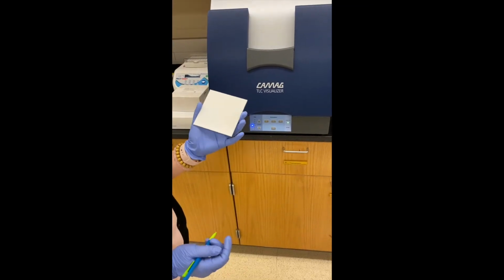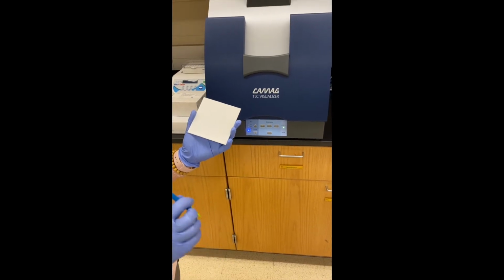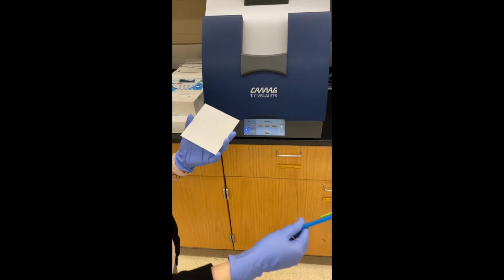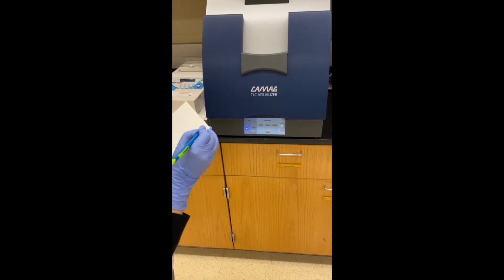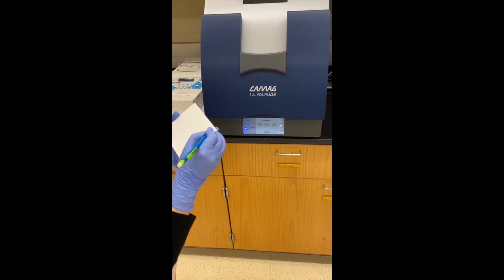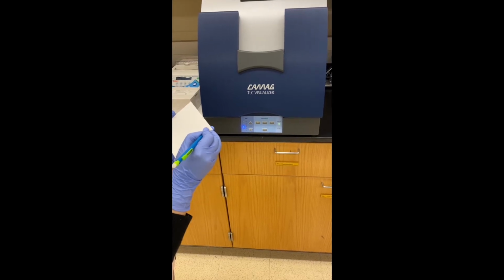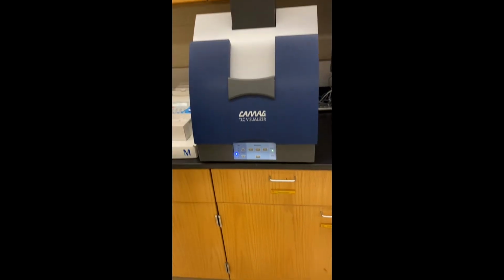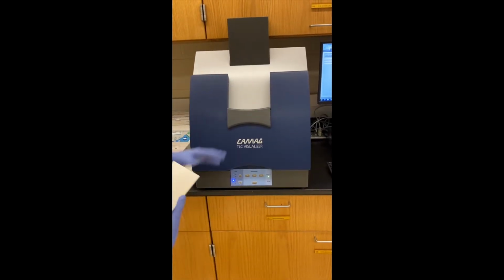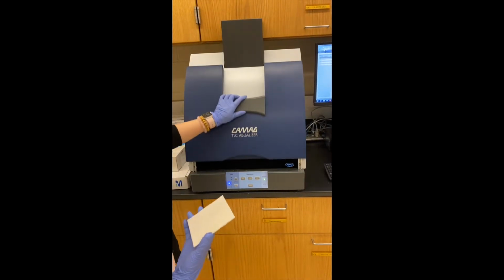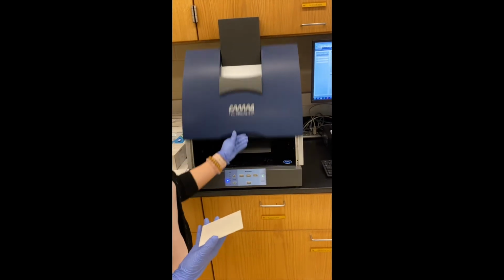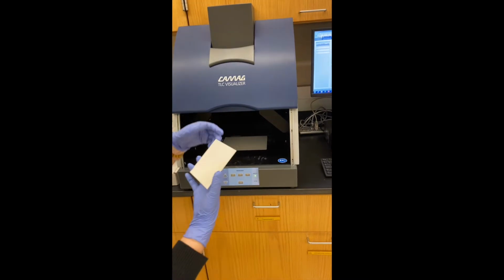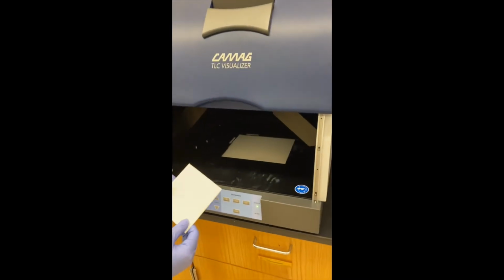Okay, so this is the plate I'm gonna use, and then I will always mark the plate on the top right corner. So I wrote video on there. And then to open this instrument, you can either move this up or right here, but this is a little hard, so this way is much easier.